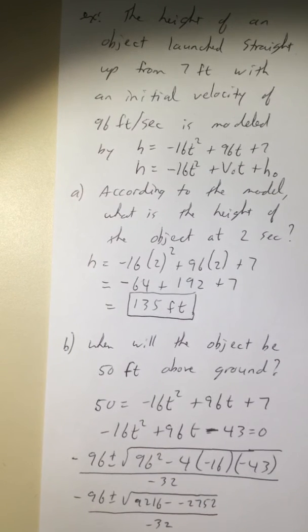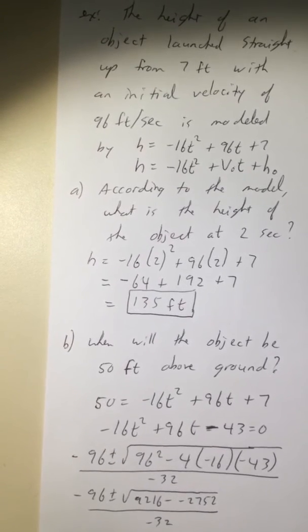So you'll notice here that we have two options again. Negative 96 plus 109.4 divided by negative 32, which will get us a positive answer. And negative 96 minus 109.4 divided by negative 32, which will get us, again, another positive answer. So we'll do both of those.